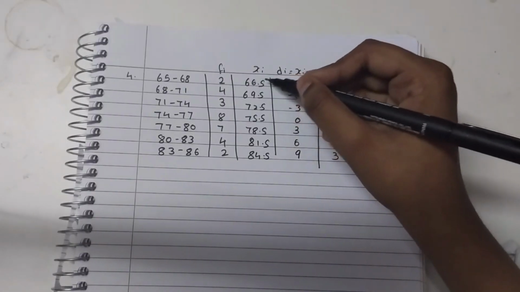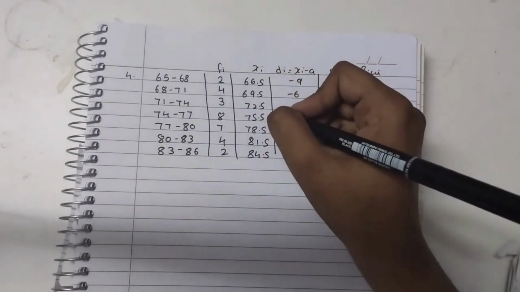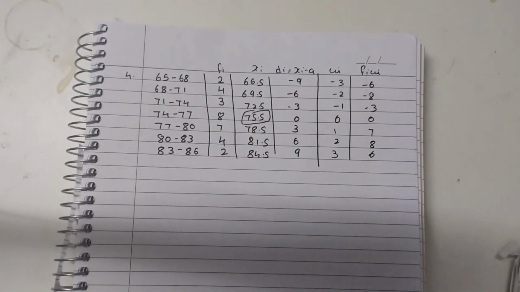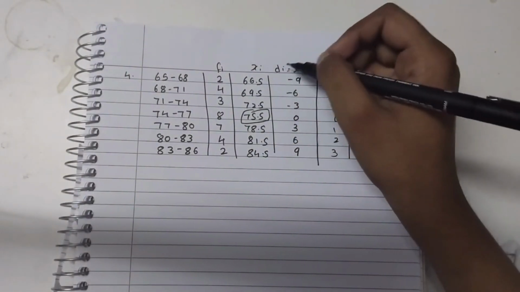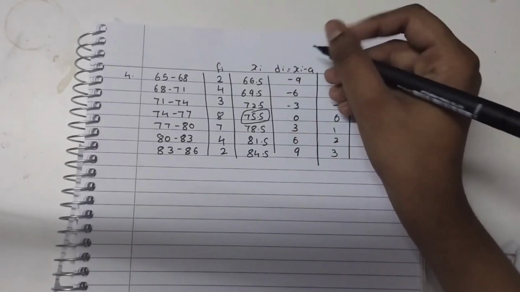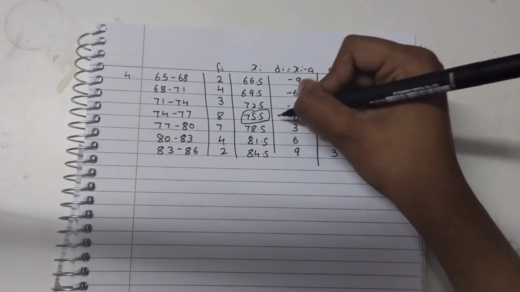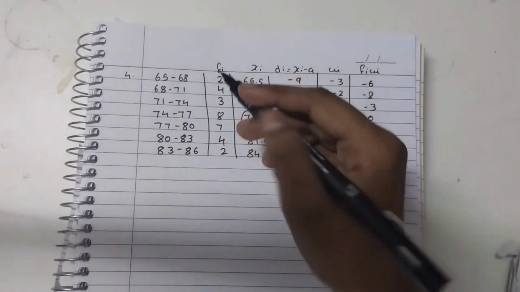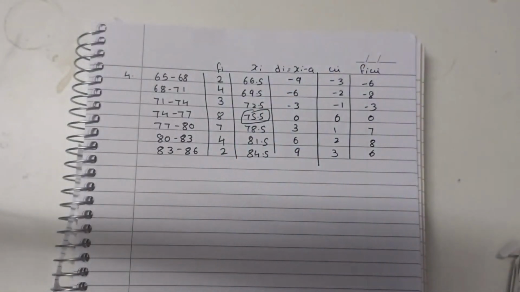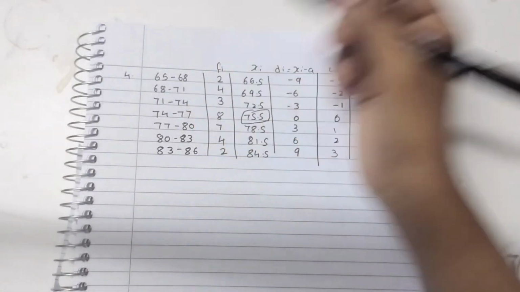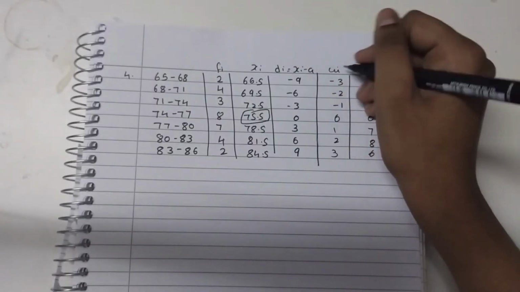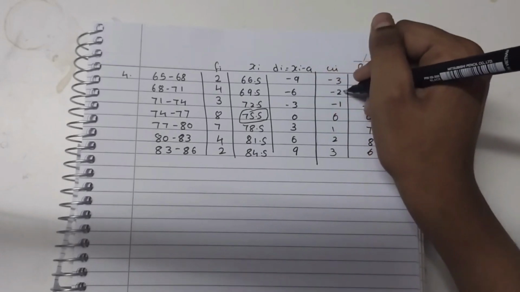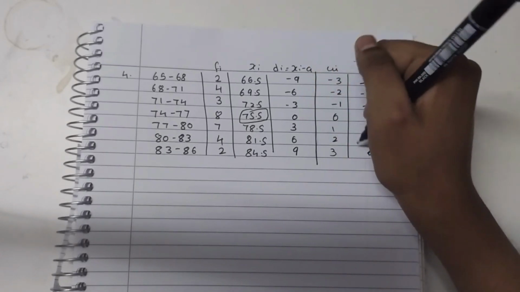Xi minus A is 66.5 minus A, so we're going to take 75.5 as the assumed mean because it's the middlemost term in the column of the Xi. So 66.5 minus 75.5 is equal to minus 9, 69.5 minus 75.5 is equal to minus 6, and so on. The value of Ui is given by Di divided by the height of the class interval. So 68 minus 65 is equal to 3, so Ui is equal to minus 9 divided by 3, so minus 3, minus 6 divided by 3 is minus 2, minus 3 divided by 3 is equal to minus 1, and so on.